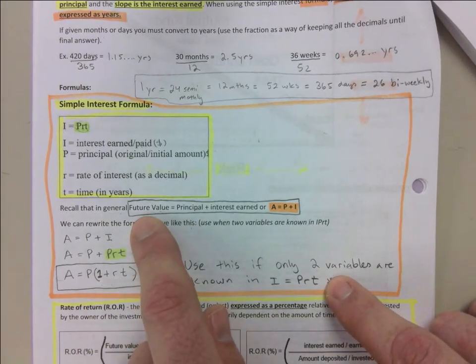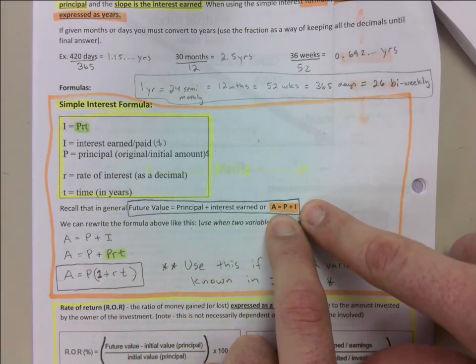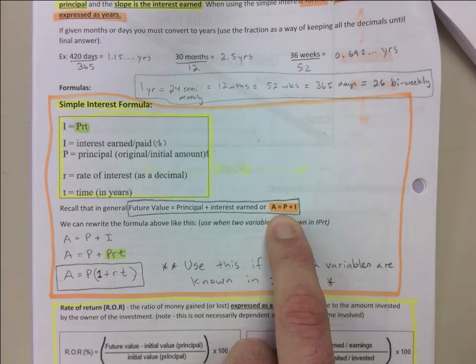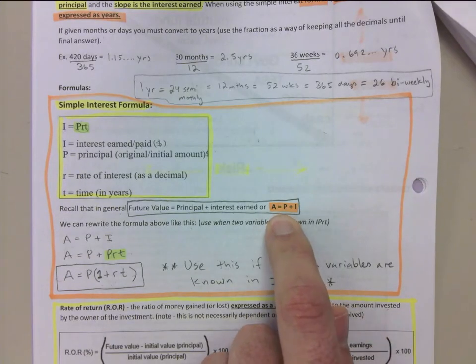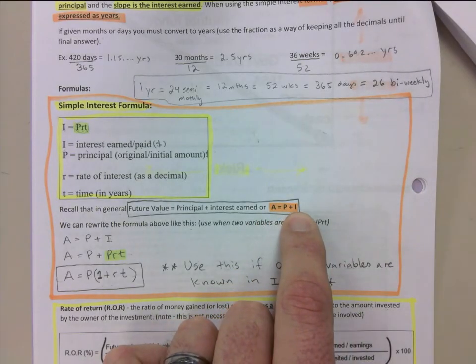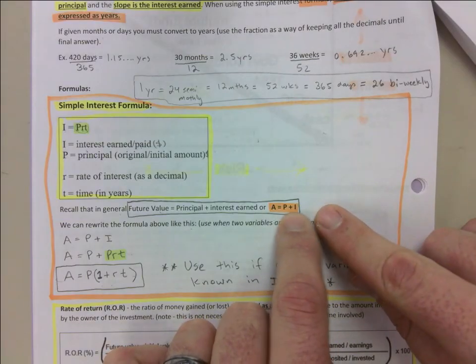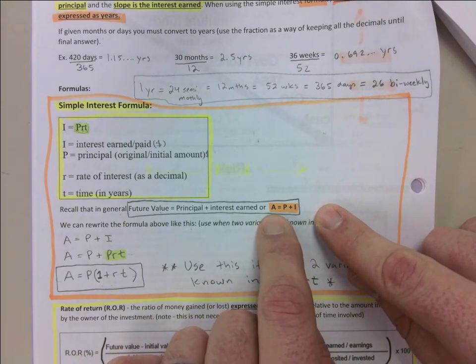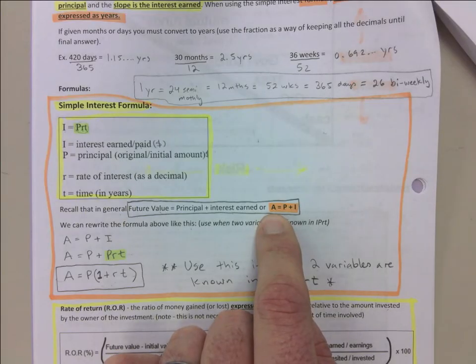And this one right here, this concept is true. This is on page 9 in case you're wanting to follow along. This is always true, guys. Once you know principal and how much interest you've earned, adding them up gives you the future value, the amount that you will have in the future.